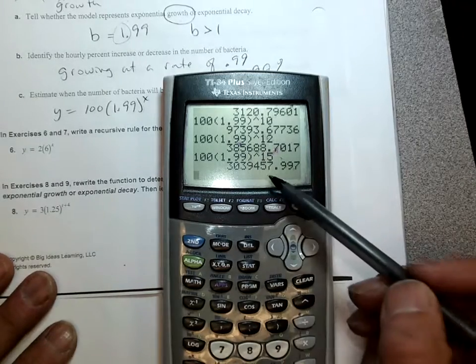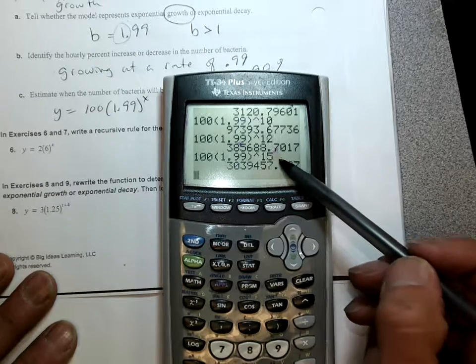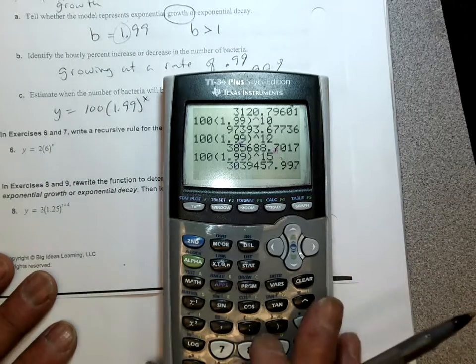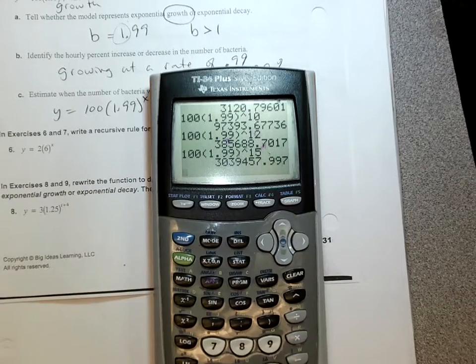Okay, we're over 1 million with 15, right? That was 973,000 for 14.9. Now, what if we graphed this? It might be better. If we graphed it, then we can use our trace button to figure it out.